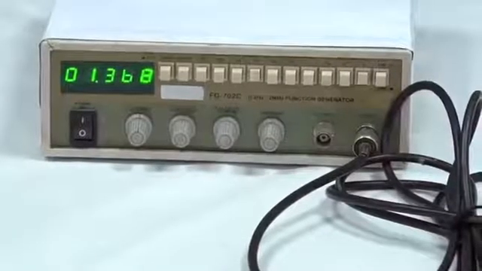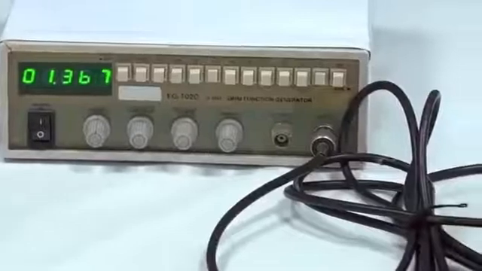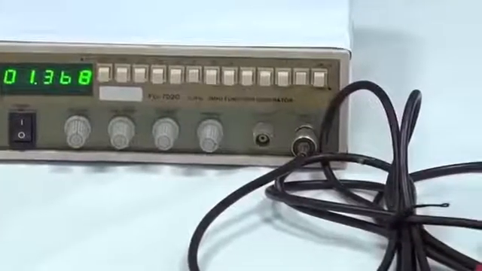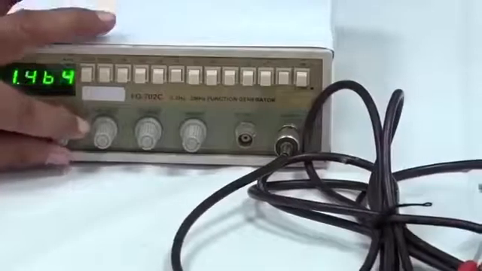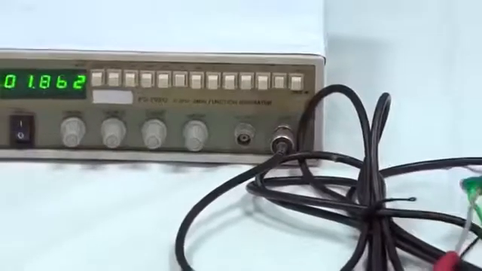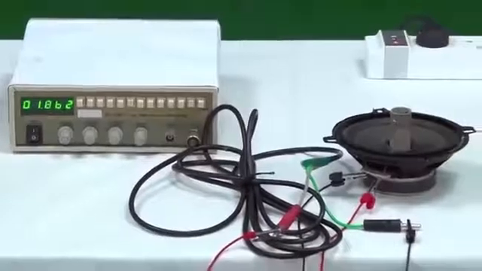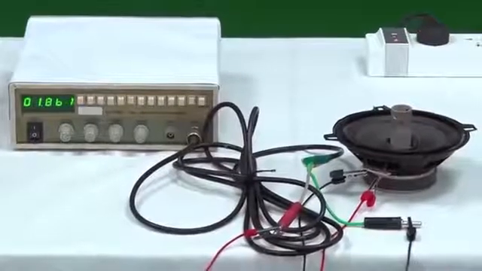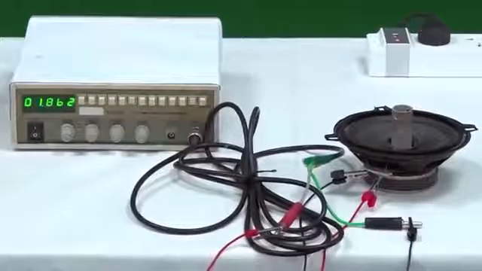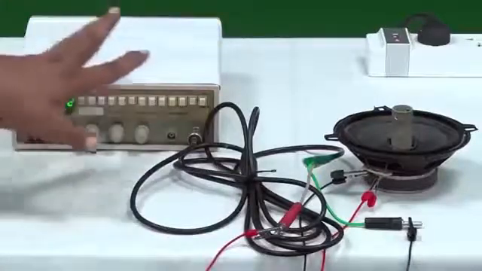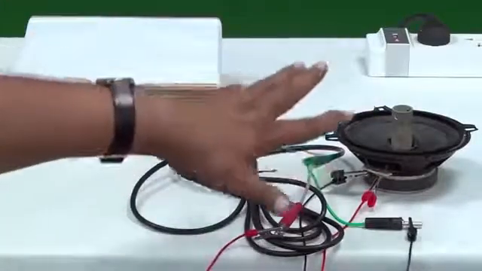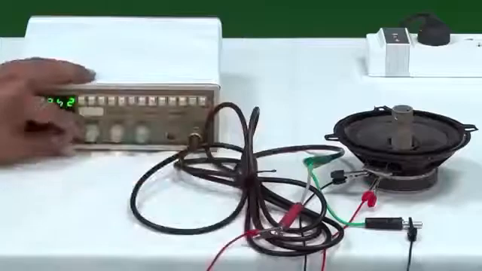This is at 1.368 kilohertz. So likewise, 1.862 kilohertz. So this is how the oscillator finally gives you output.